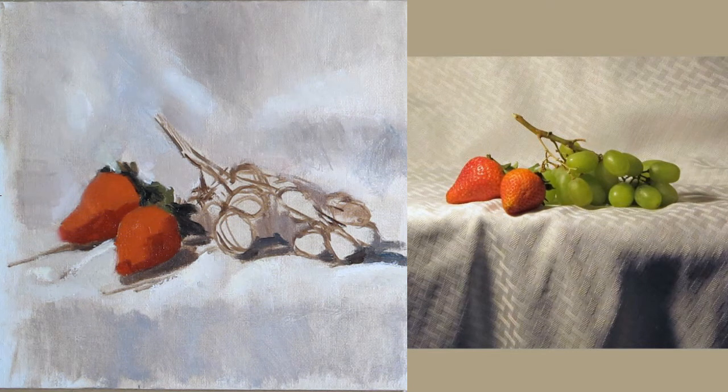Okay. So now we're going to come into the grapes, and we're going to start with two values: the shadow side of the grapes versus the lit side of the grapes. Now the shadow side is darker. These are green grapes, and so they're really quite green. But the greens in the shadows are bluer than the ones that are in light. And so we're going to have some of this.